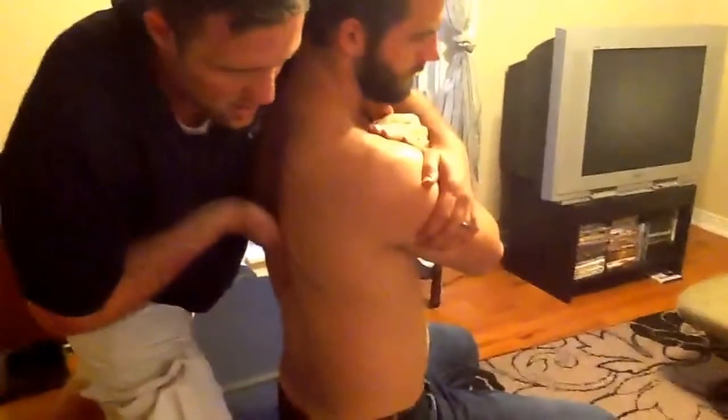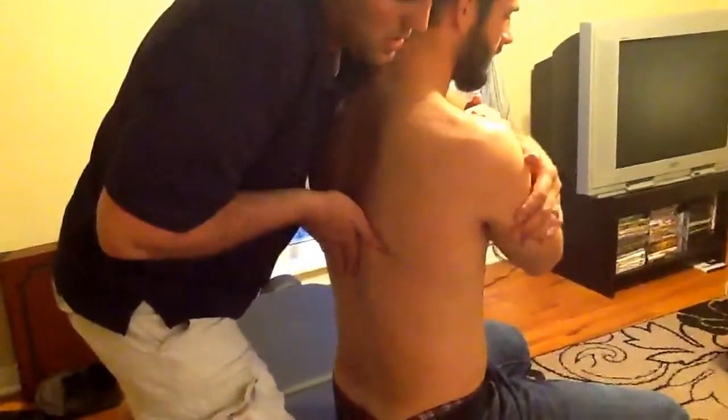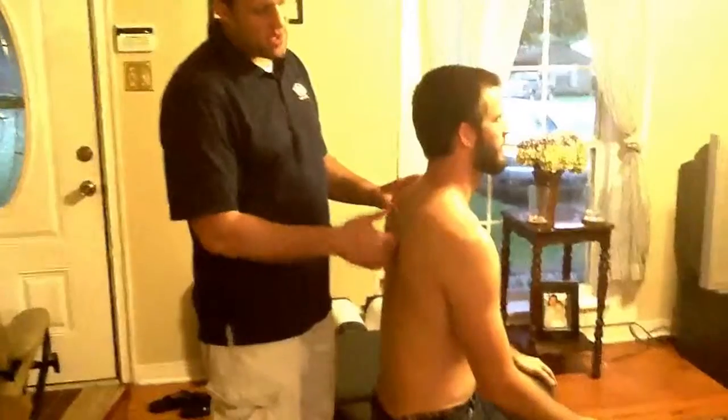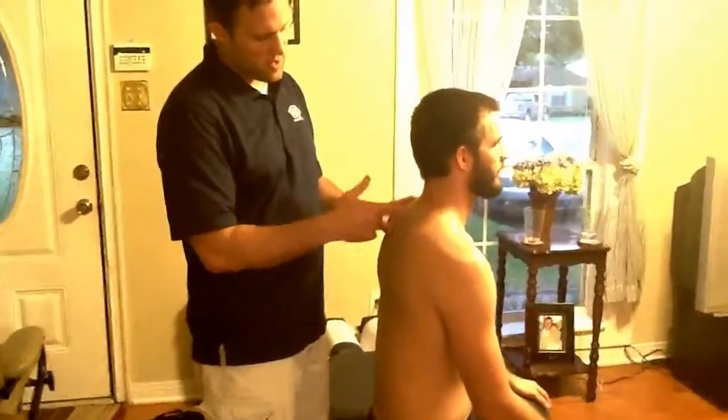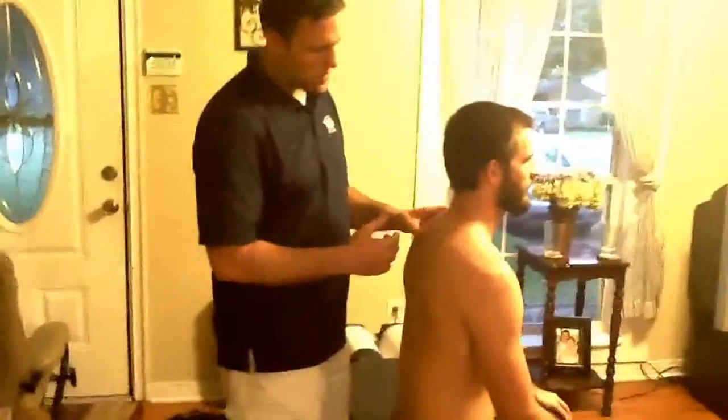Now I'm checking for depression. Extend him, rotate him, and laterally bend him, and I feel that rib depress. So the ribs feel fine, so they are not part of that restriction. Now I need to continue with the assessment of the cervical spine.